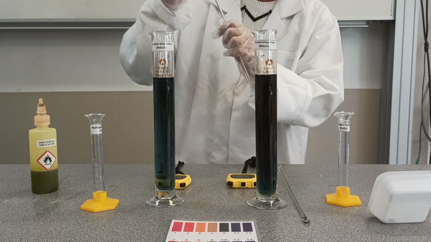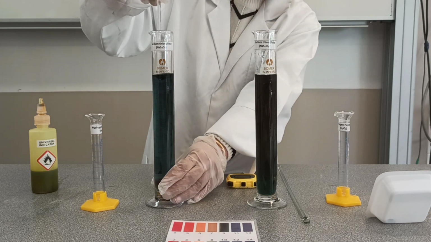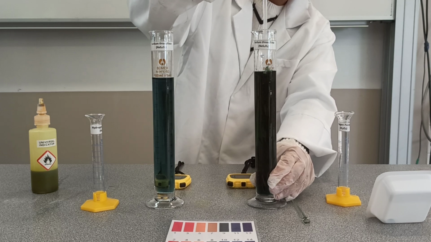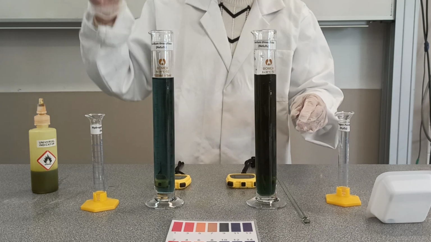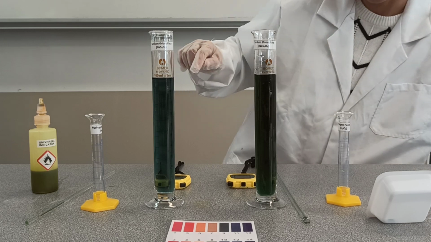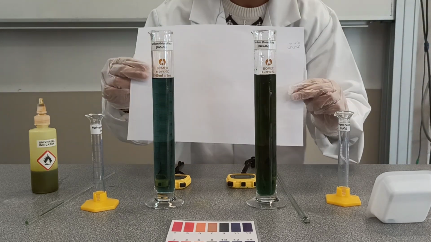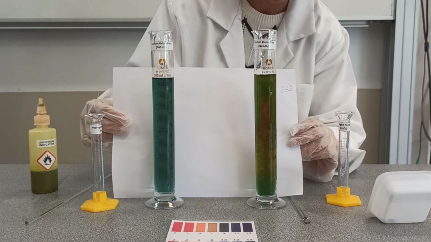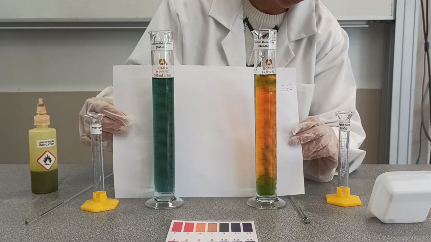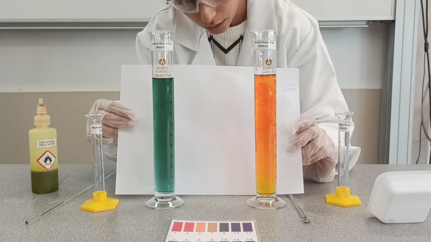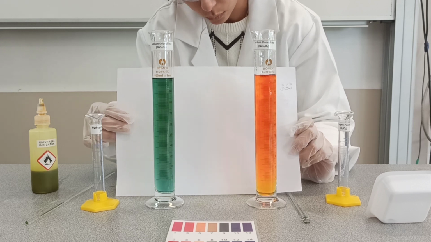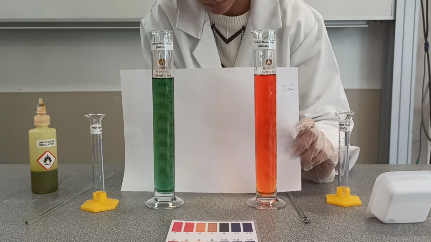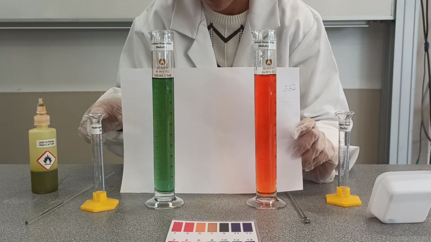So we can see here that this one over here is already starting to change color from deep blue to green. Now it's turning beautiful orange, yellow, orange, and then it's going to turn red. And now we can stop the reaction because the pH of the solution is now 2.